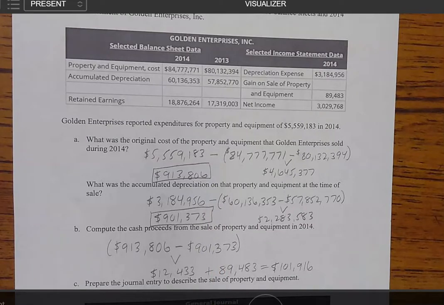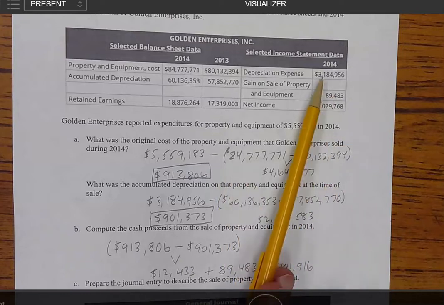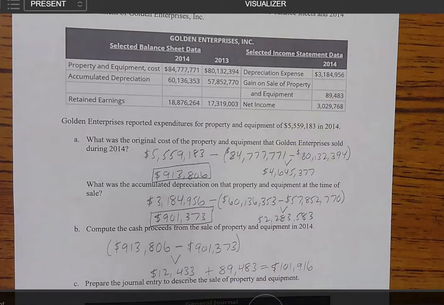Then for the second part of A, we took the depreciation expense, which is provided to us here, $3,184,956, and then we took the increase from 2013 accumulated depreciation, which is right up here, and we subtracted that from the 2014 amount.